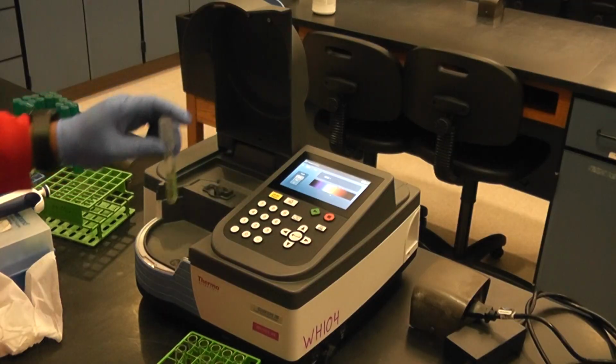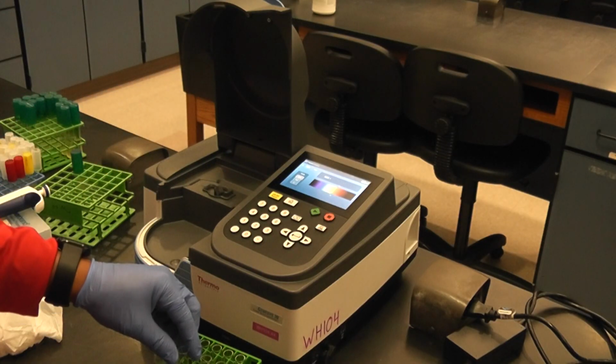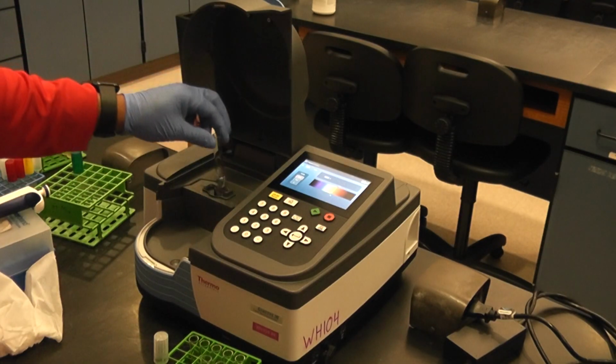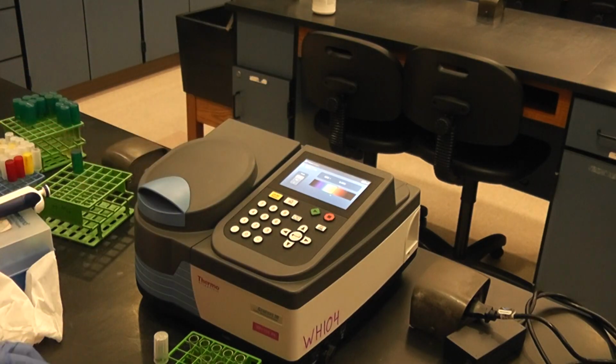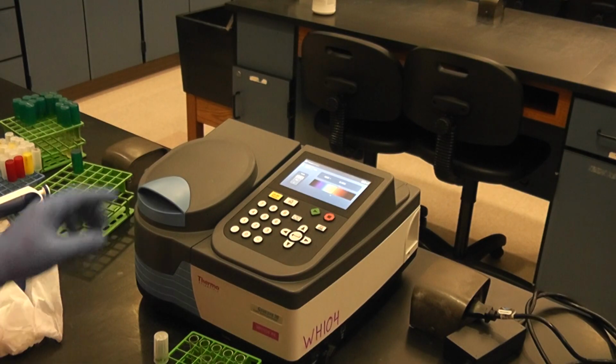I'm going to show you how I did it again. So I take this out. Here's my blank. It's water, deionized water. The absorbance is 0. So write it in your lab manual. Water has 0 absorbance, 0A.